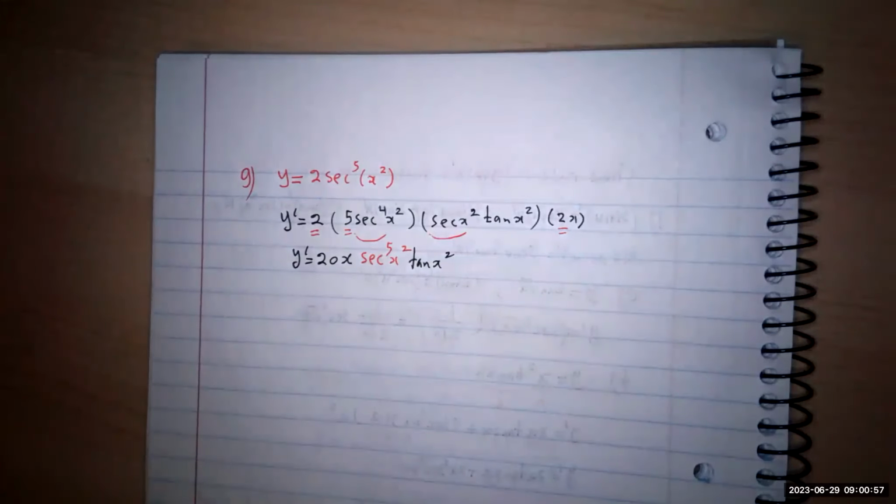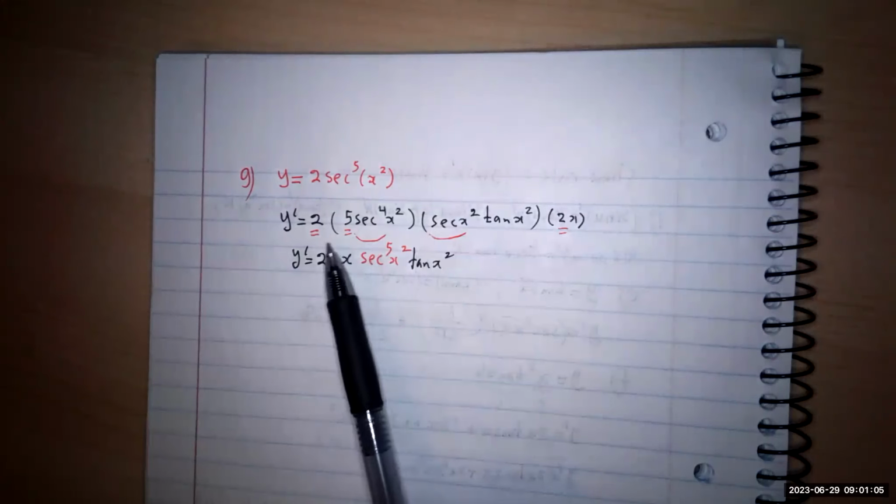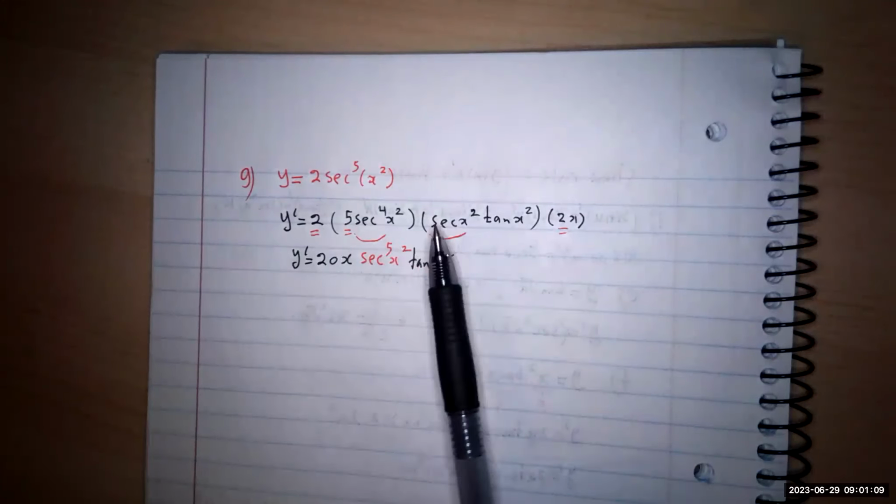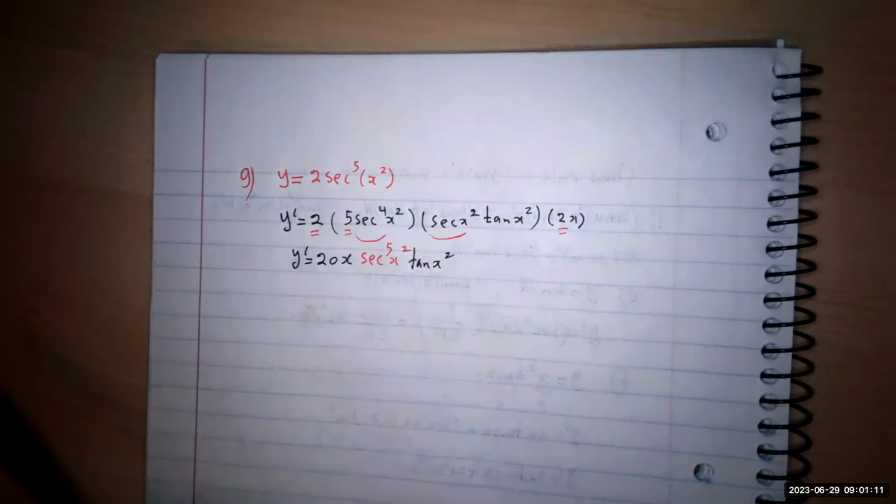So in the case of the secant, you have two simplifications to do. One is to put the monomials together. The other is because you get the extra secant, since the derivative of a secant is always secant tangent. So there you are.